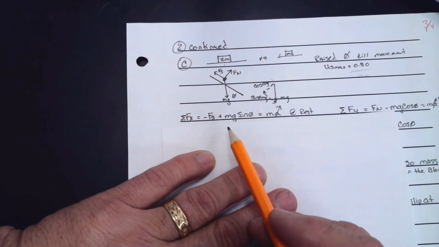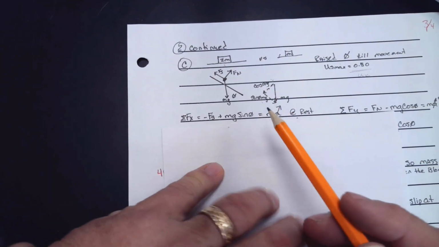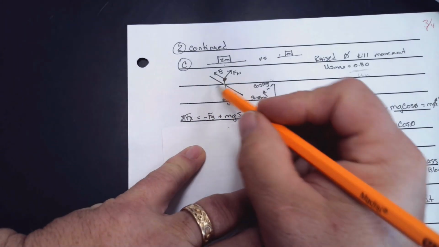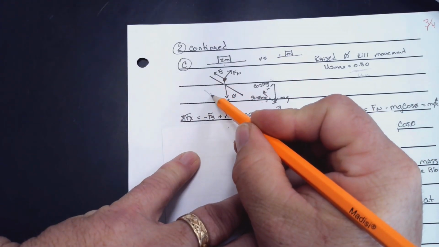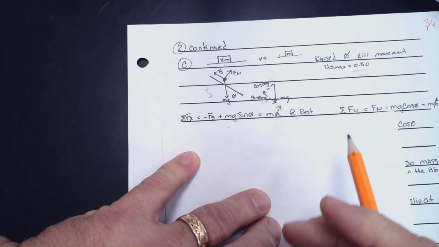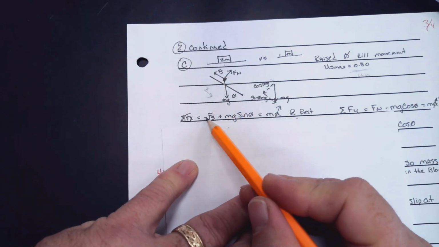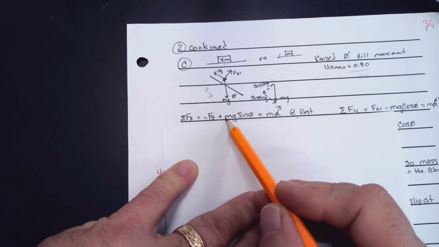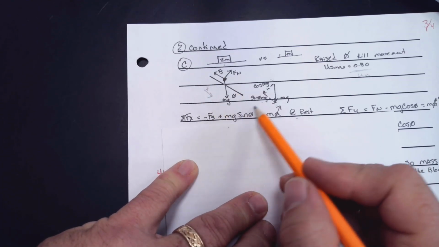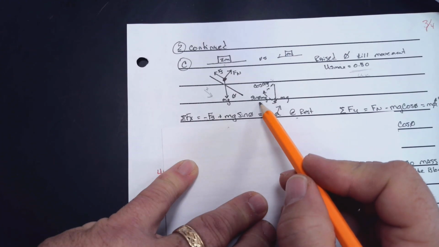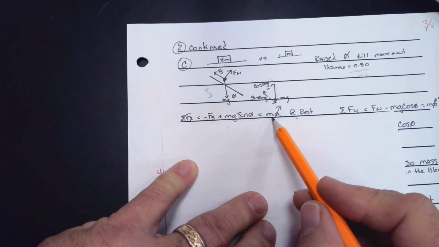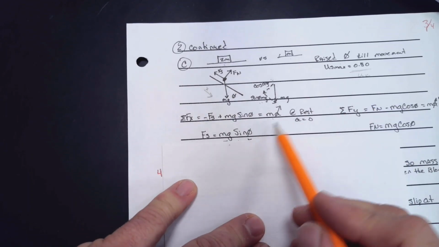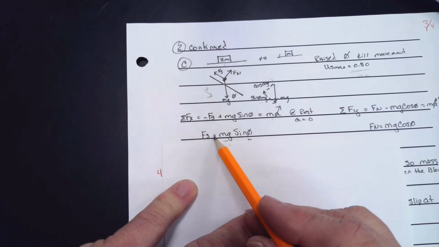So let's sum up my forces in the x direction. When I don't know what to do, that's where I start. I'm saying this direction is positive. I have my static friction working against me, so it's a negative because I want to go down. This is my positive, this is what's pulling it down the hill. And I said that's at rest. So I rewrite that, solving for f of s.